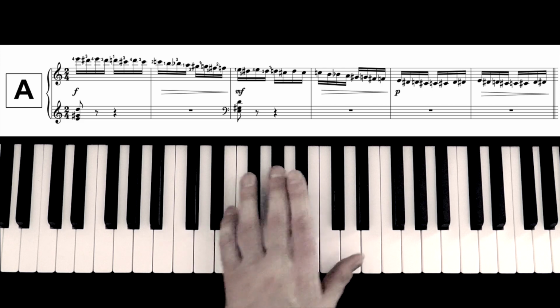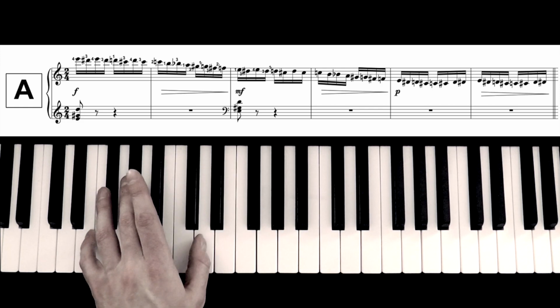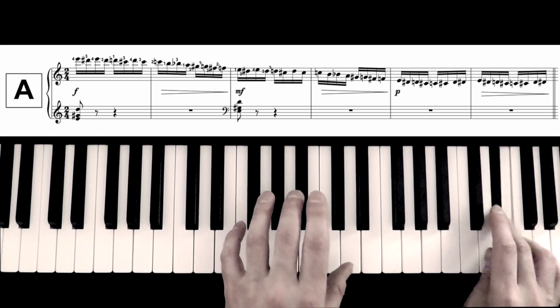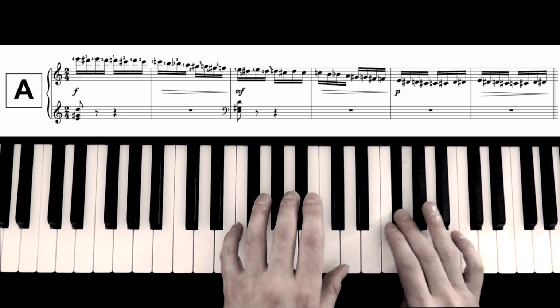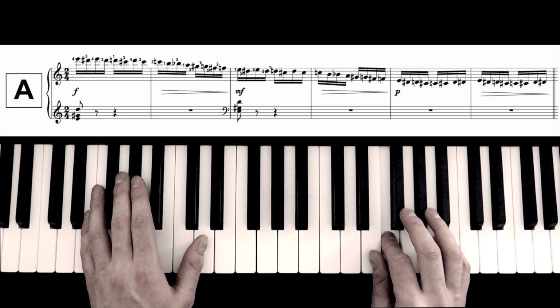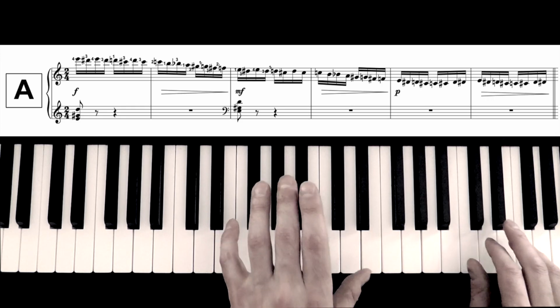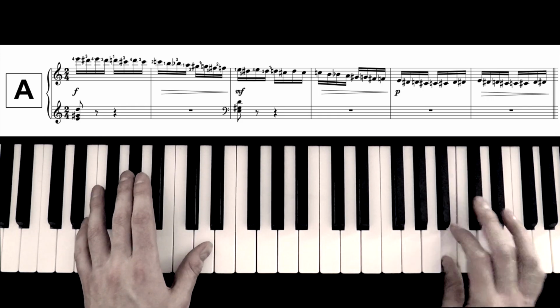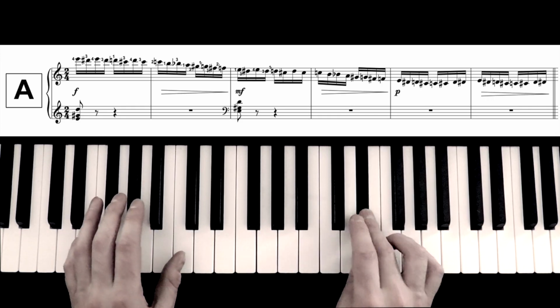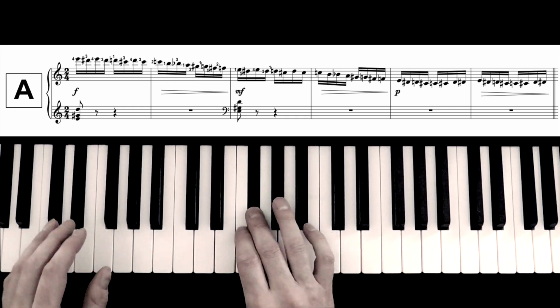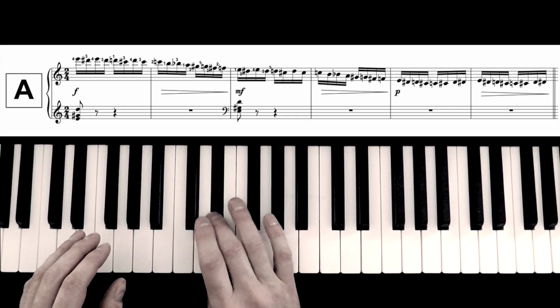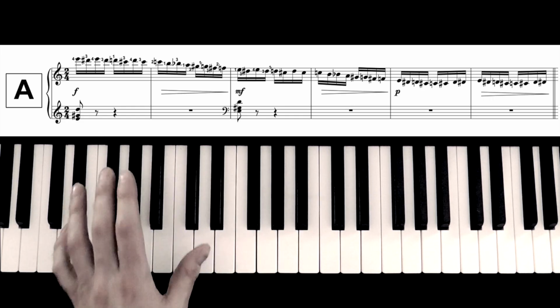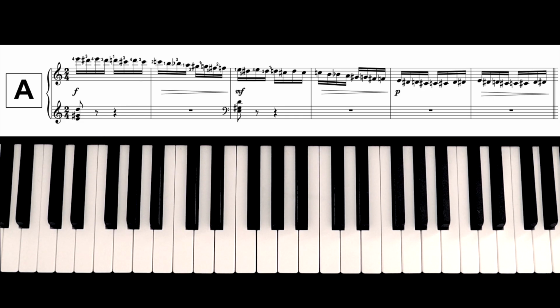One thing to think about when you play the left hand part: move it nice and early. So rather than doing this and then trying to move it quickly, move it as soon as you've played it. So, and then you've got a bit of time to adjust it as you go. So that's the A section.